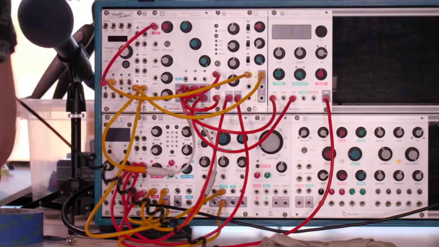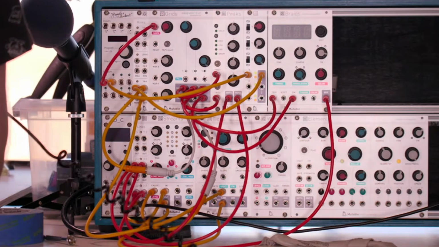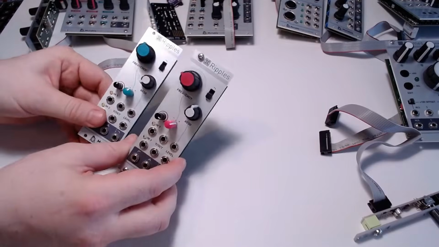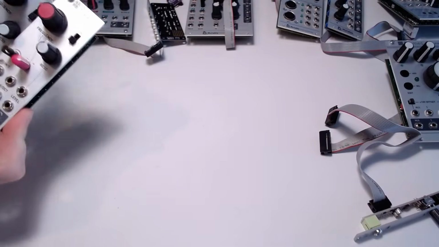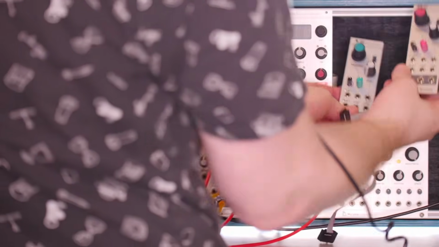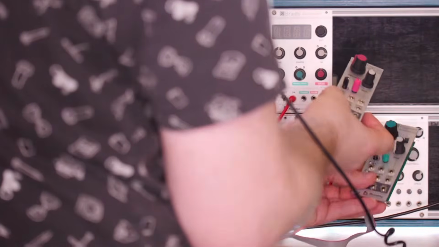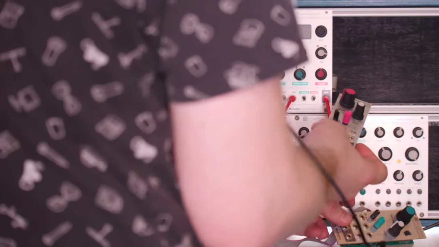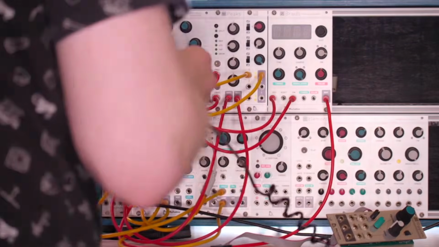Okay, so putting in these two Ripples. Let's do it. Does it matter? I guess we'll go magenta first. Yeah, magenta first, then teal.